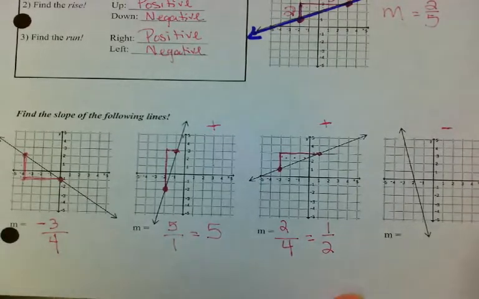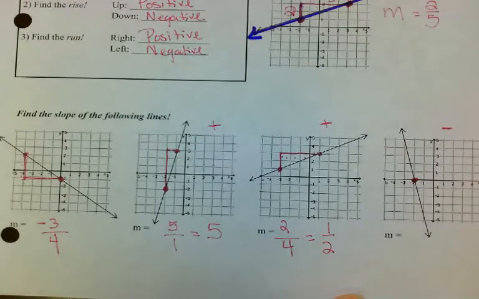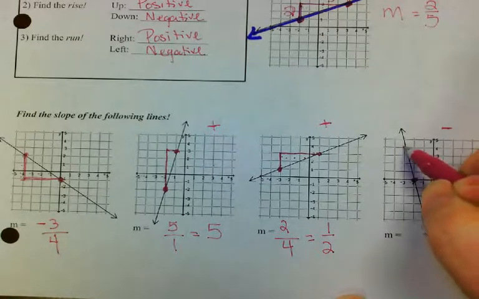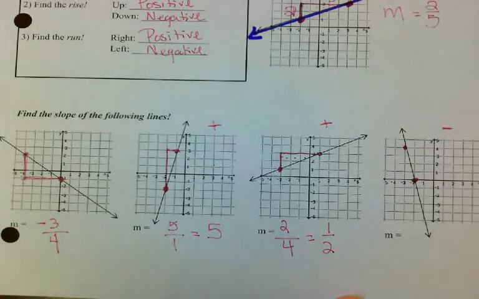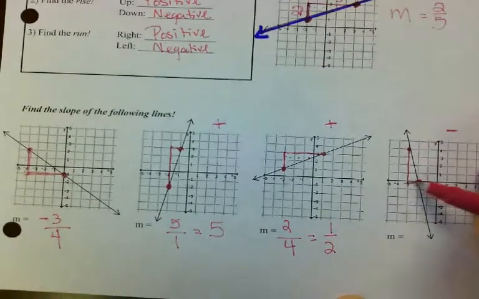Alright, the last one here. Let's find our two good points. Alright, so one of my good ones is this -2, 0, and my other one that I have is going to be -3, 4. So that's my other good point. So from here, we'll draw our right triangle.